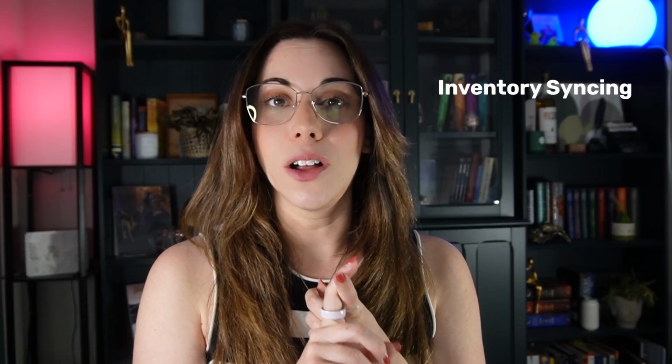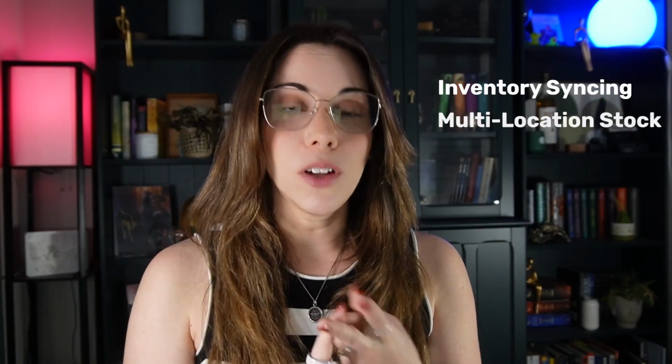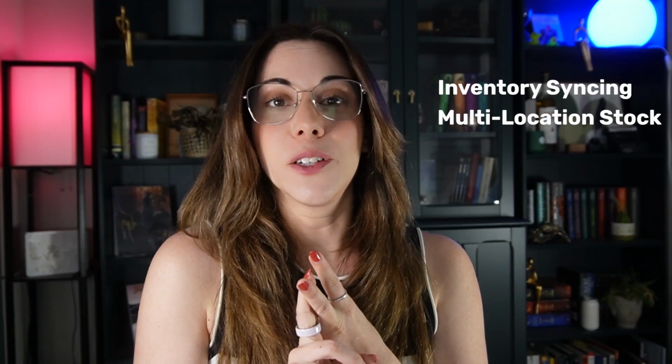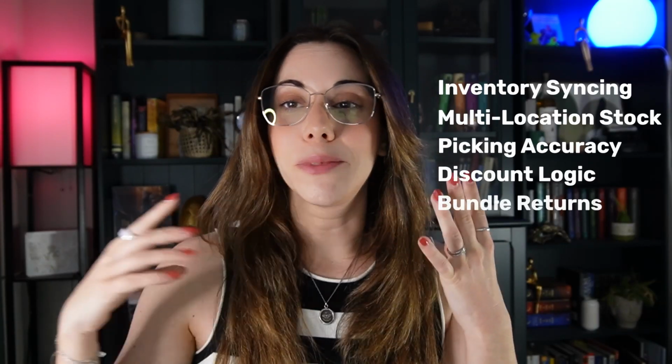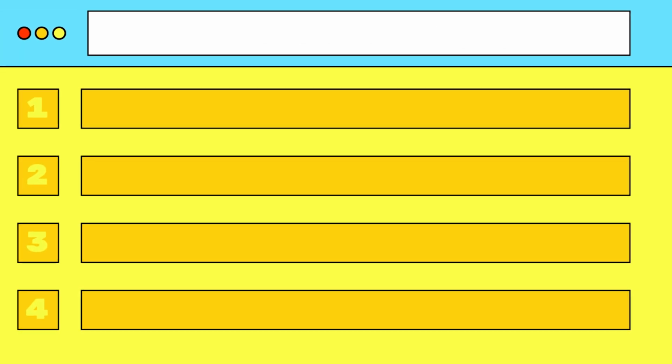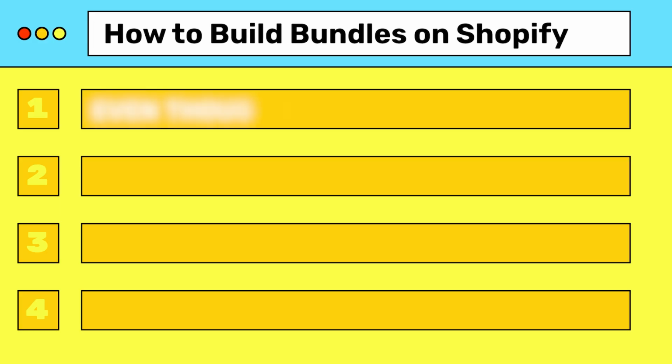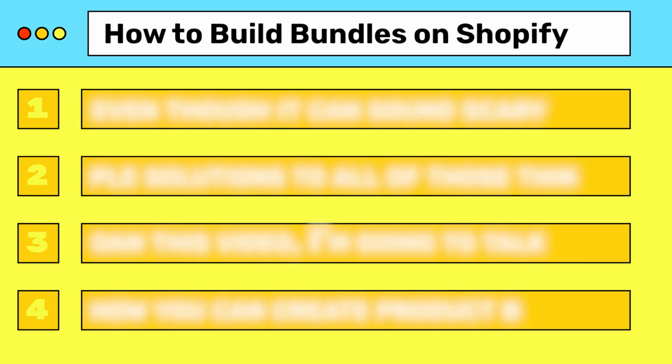Because the second you bundle products, you're starting to deal with inventory syncing across all of the items in that bundle, multi-location stock if you have different warehouses, picking accuracy, discount logic, returns of bundles. There's so much that goes into creating these. Even though it can sound scary, it really isn't, and there are simple solutions to all of those things that I mentioned. So in this video, I'm going to talk about how you can create product bundles on Shopify without causing any friction to the experience.